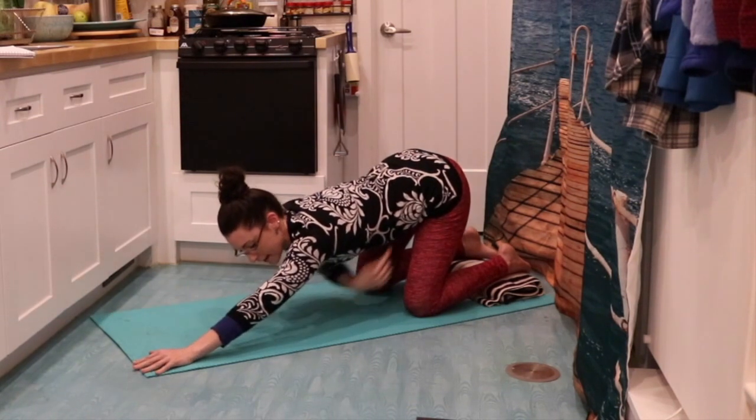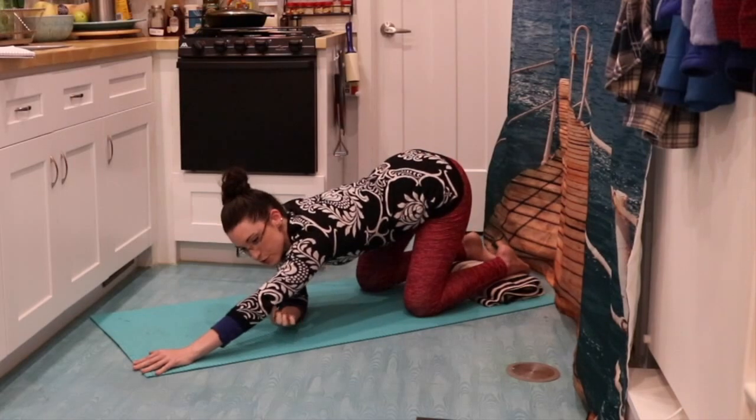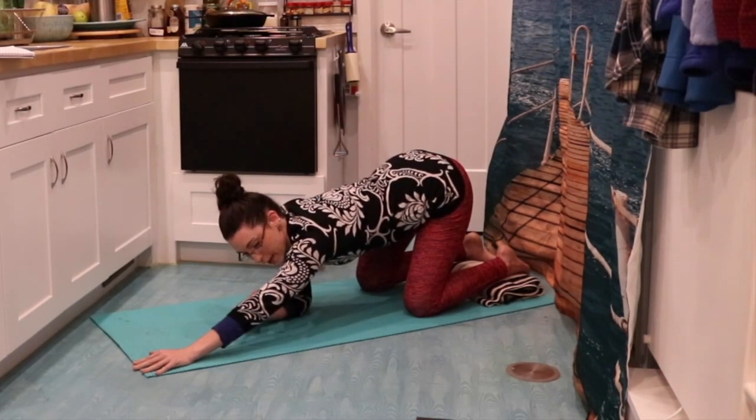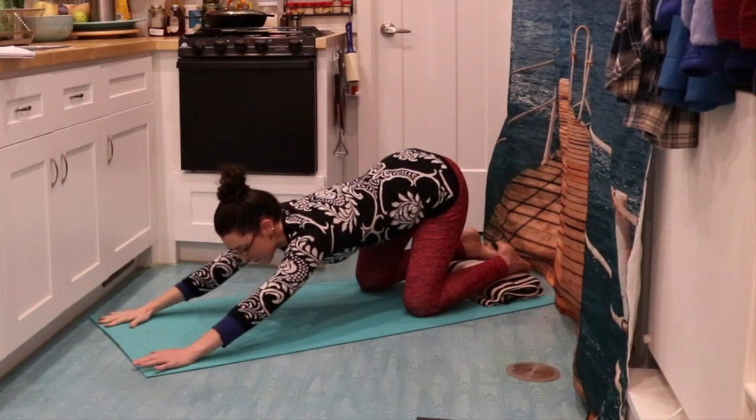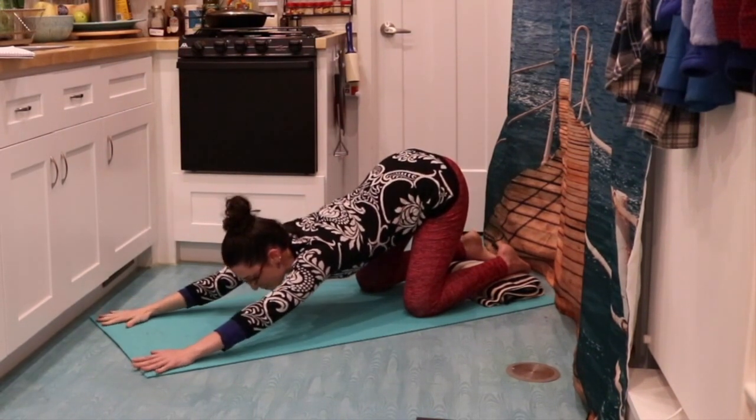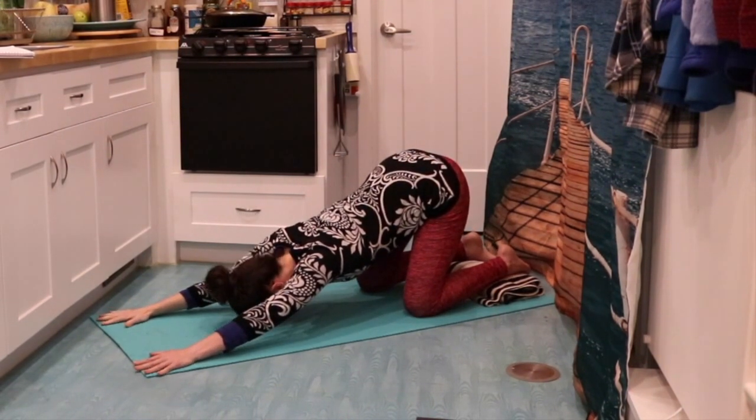I'm also getting a lot of shoulder movement here. I'm going into the end range of my shoulder flexion. Okay, so don't get confused with that. I'm going into spine extension but shoulder flexion.